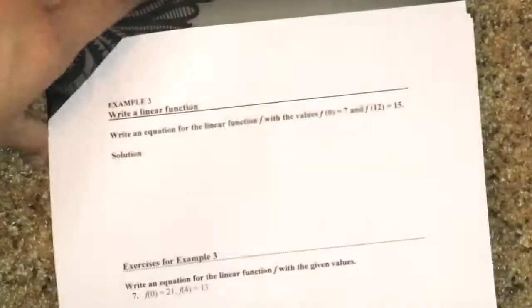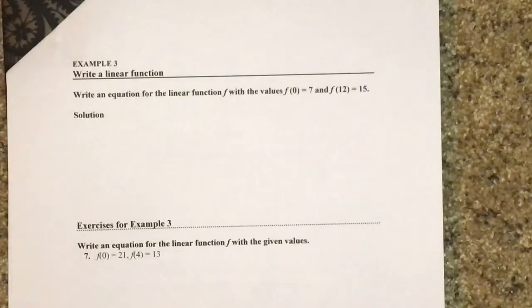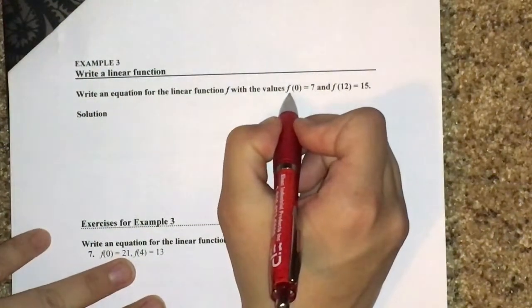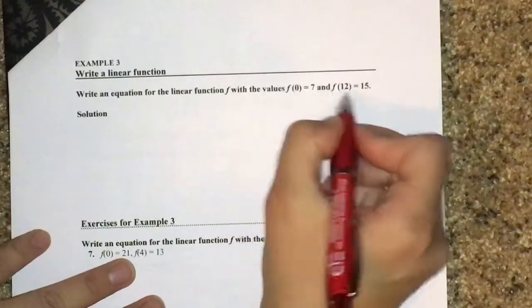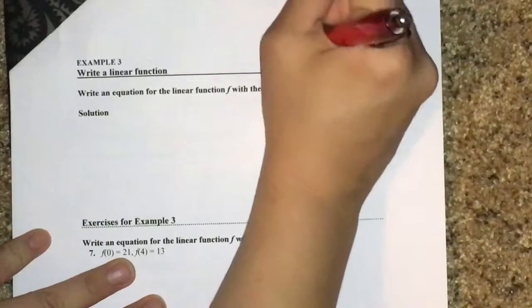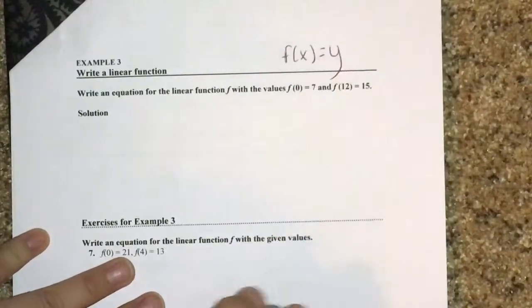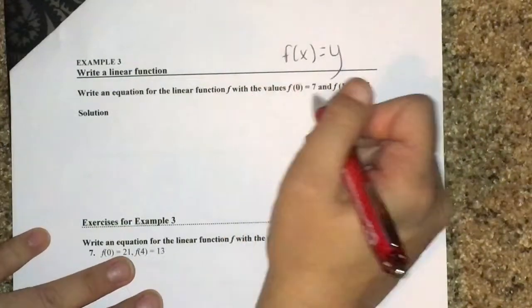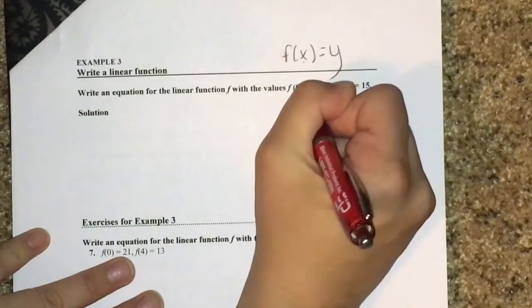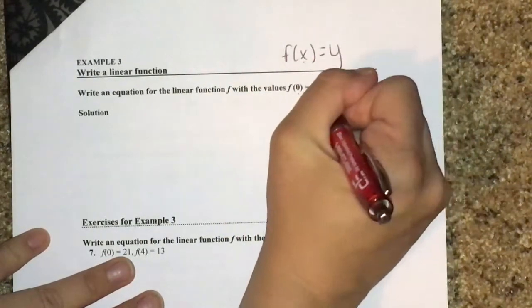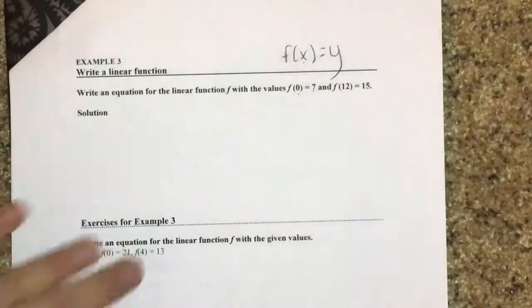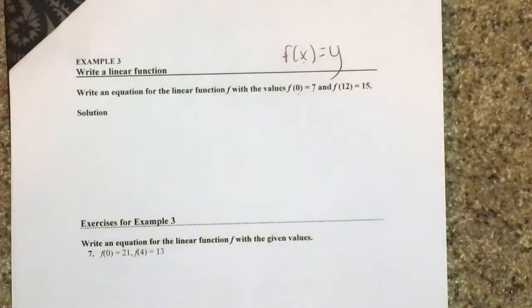We can do the same thing here, but we do it with functions, okay? Remember that f of 0 equals 7 and f of 12 equals 15. Well, that's the same thing as f of x equals y, okay? If we know what x is, our 0, we know that y is our 7, we can write each of these functions as a coordinate and then go through the same process.